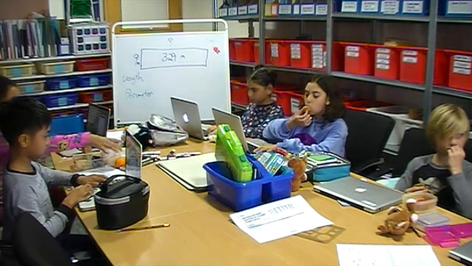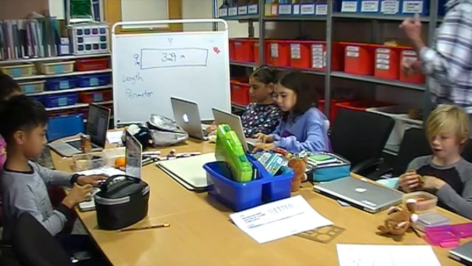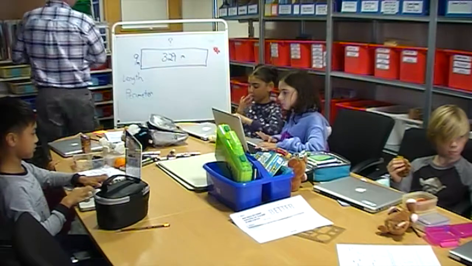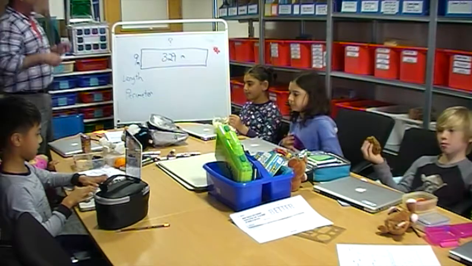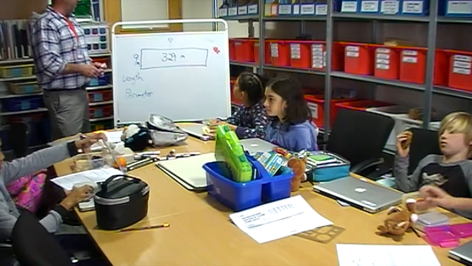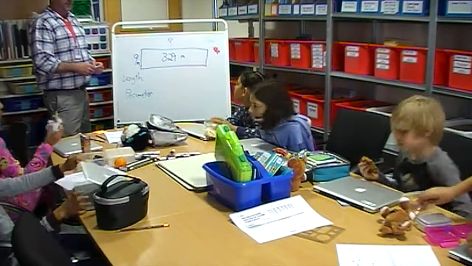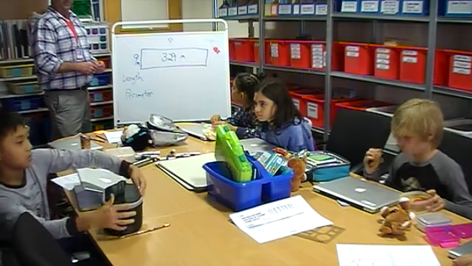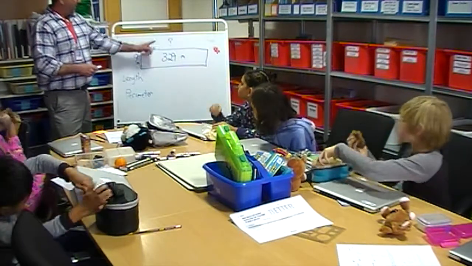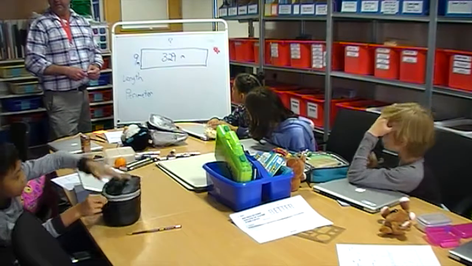Okay, guys, computers down. It feels really hard. Look up here on the board. Okay, we need to find the length of the perimeter of one side. Who can tell me how we're going to approach this problem? How are we going to find out what our length is? Hannah?